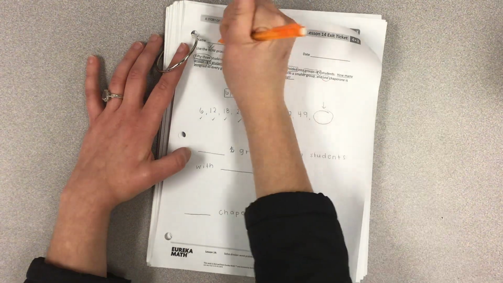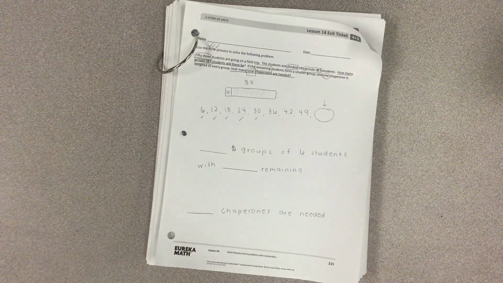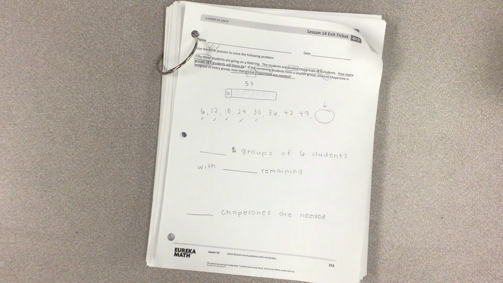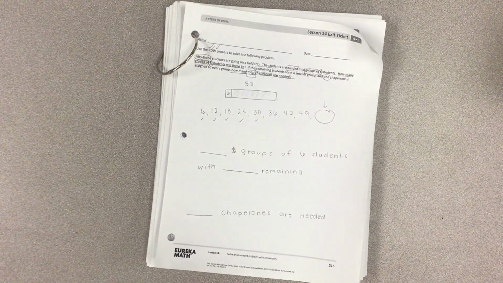And once I write in my statements, that's all 3 steps of the RDW process. I read, I drew, and then I wrote my answers as a statement. So now it's your turn.